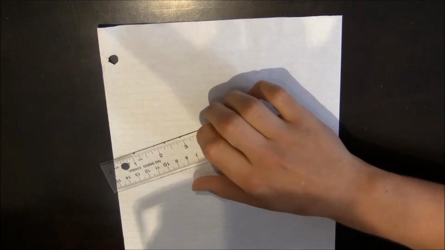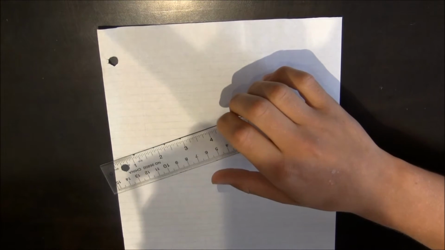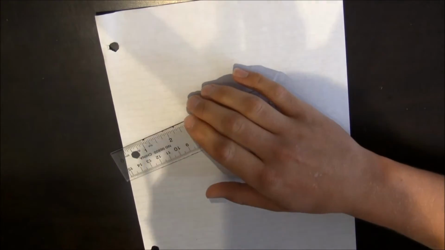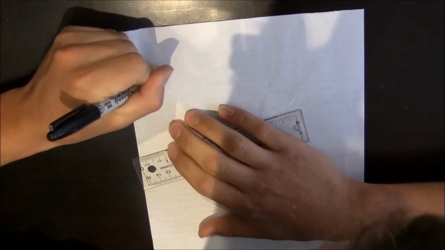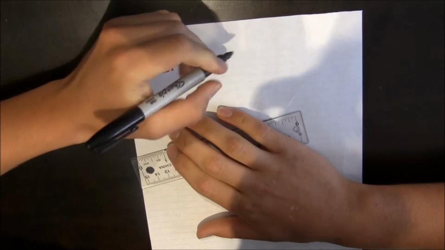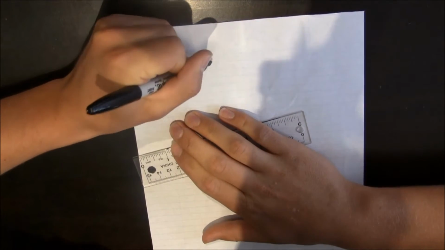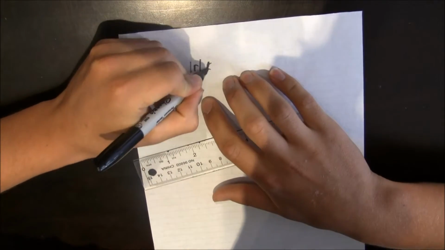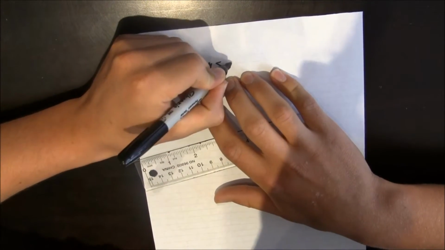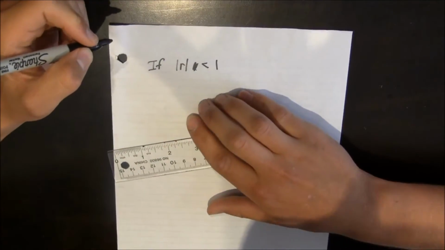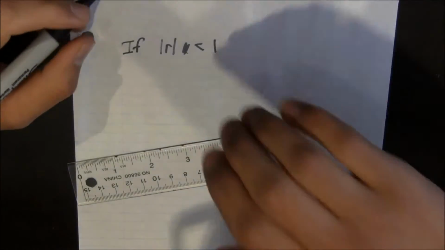So let's define our condition first before we derive the formula. Let's say this: if the common ratio is less than 1, then the limit as n approaches infinity is definitely going to be 0.